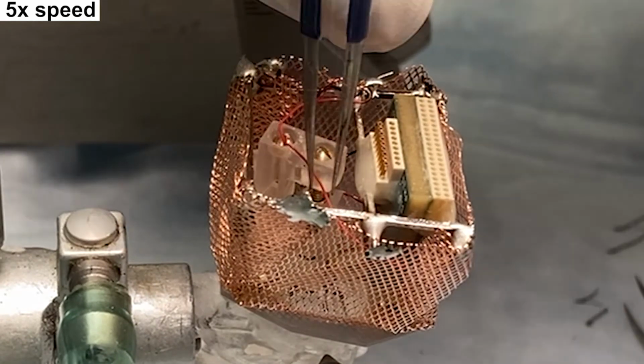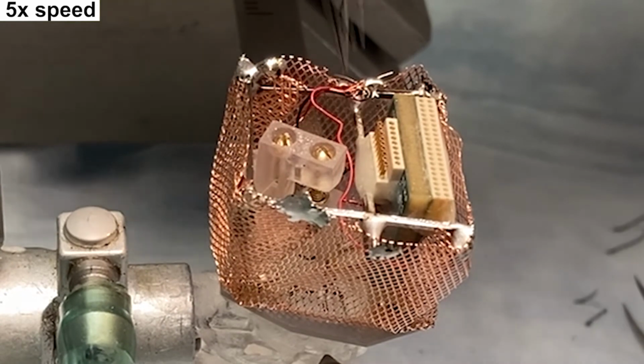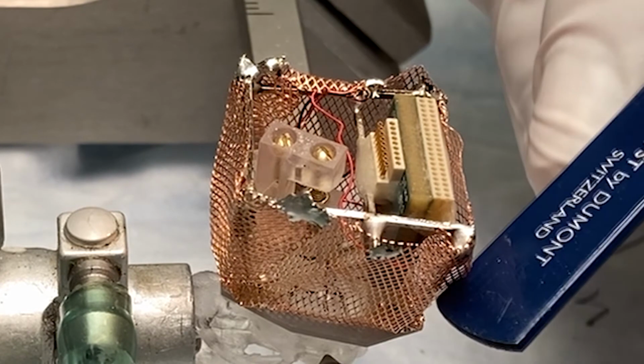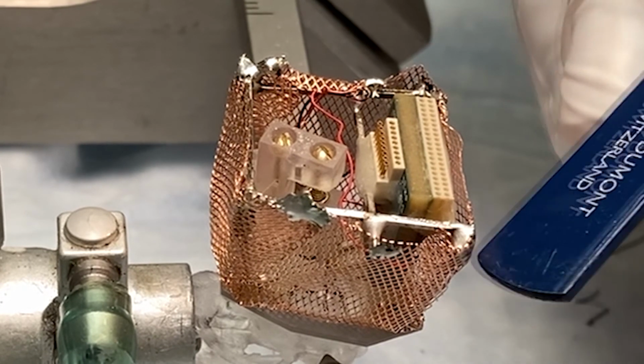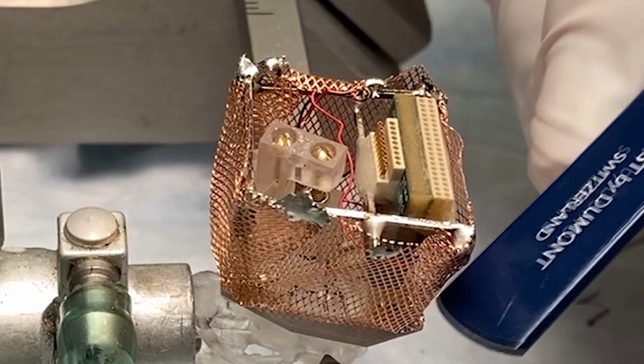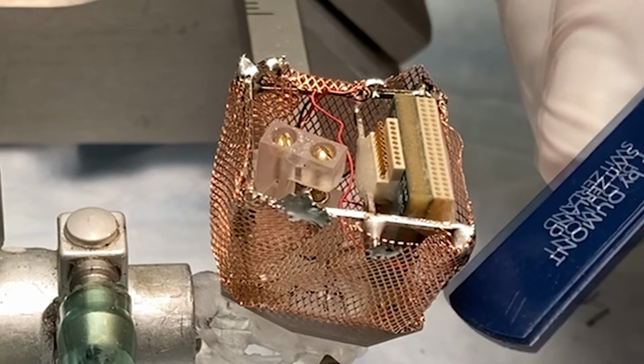And as a final step, you can use your tweezer to smooth the edges of the copper cap. So for example, you could see here there are some sharp edges. And if the animal scratches into those edges, they can hurt themselves. So you just gently want to make sure that there are no sharp edges all around.